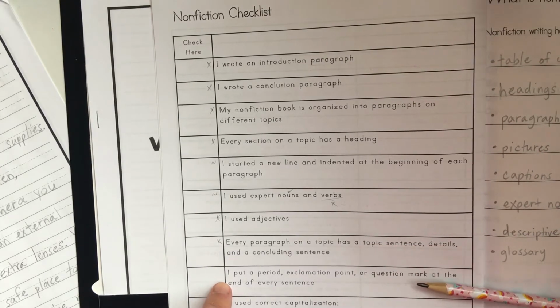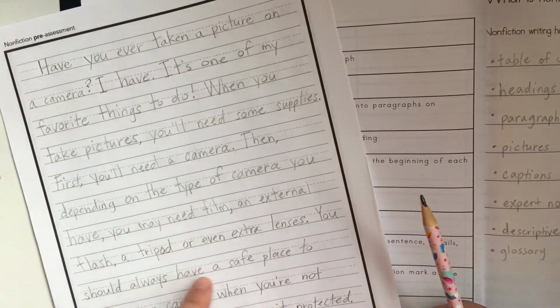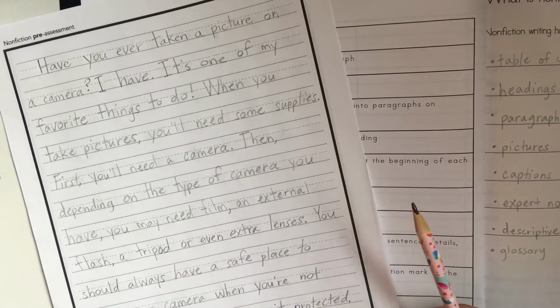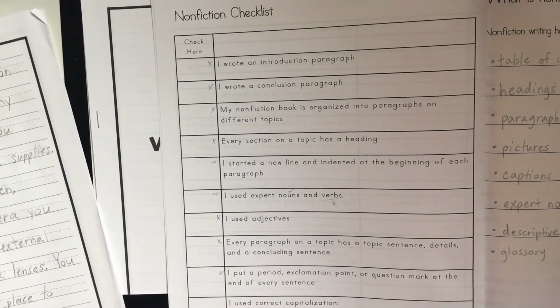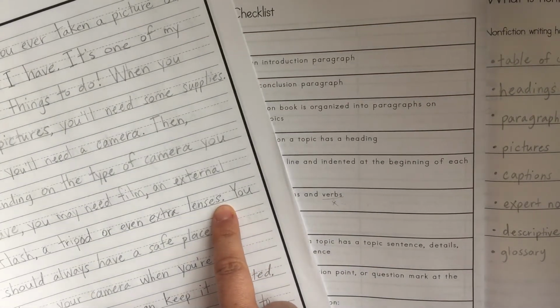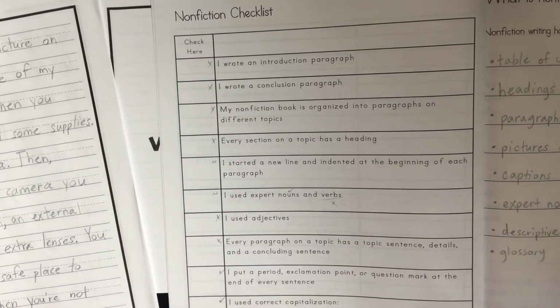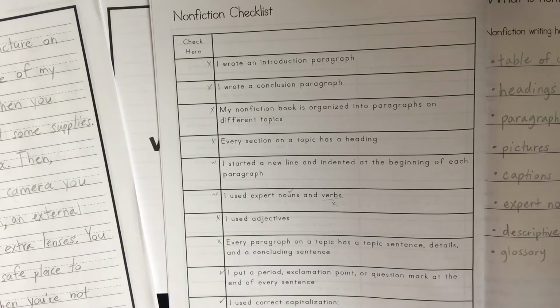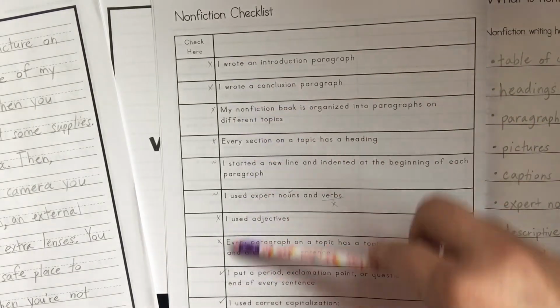Into their own paragraph. I put a period, exclamation point, or question mark at the end of every sentence. Looking back, I think I did pretty well with that. Yep. And use correct capitalization. Yes, I did. I can see at the end of my sentence, the next letter is capitalized. Yes. And use neat handwriting. I'd say so.